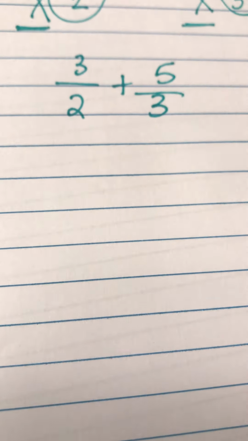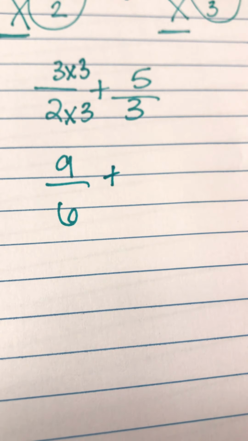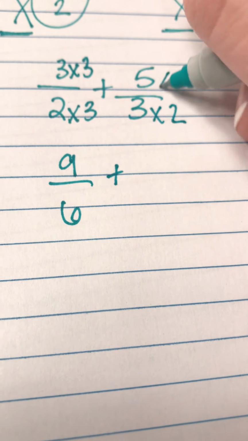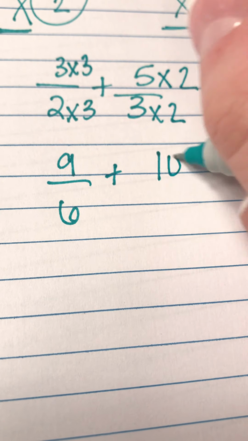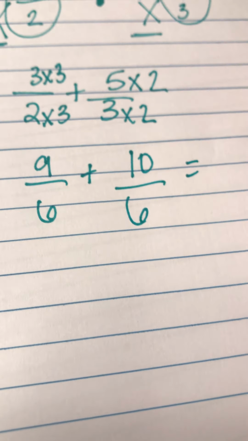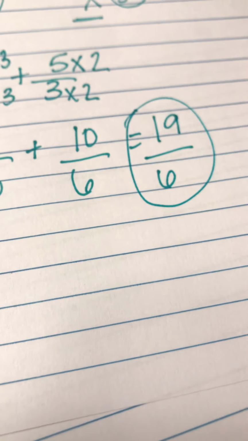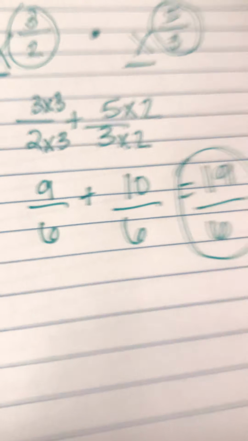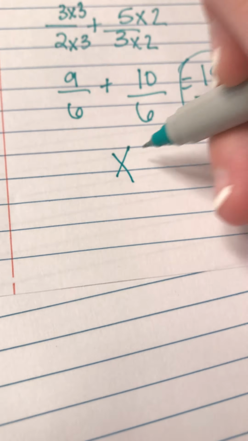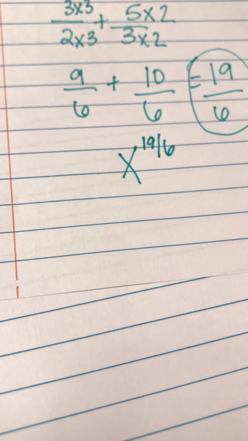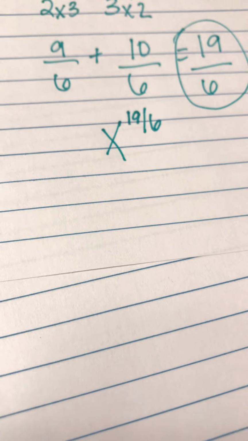So how could we change them to the same? Well, we can find the least common multiple of 2 and 3, which is 6. So I can multiply this times 3 and this times 3. That's going to give me 9 over 6. I can multiply this times 2 to get 6, this times 2. That's going to give me 10 over 6. Well, now I just add the numerators, so 19, keep the denominator the same. So that would be the answer for that. And of course, the official answer would be x to that power. And then you could probably simplify that even further.